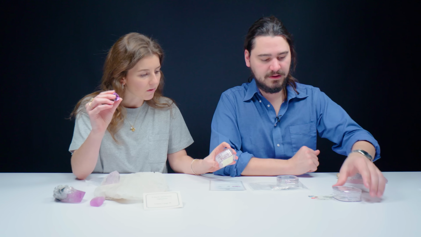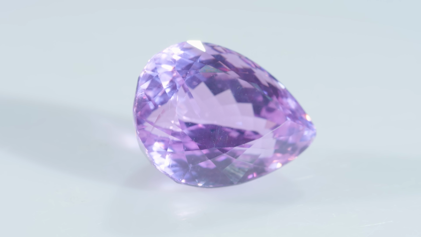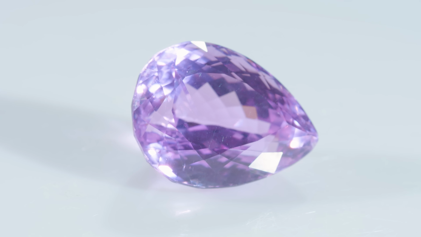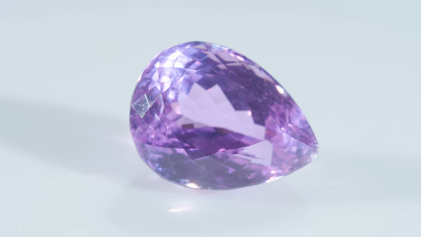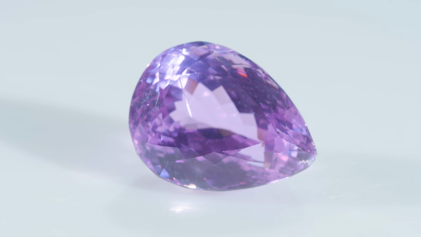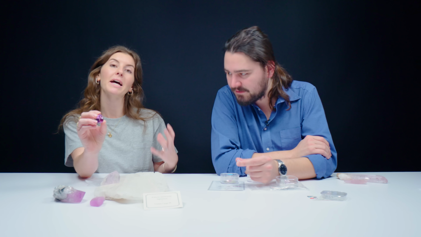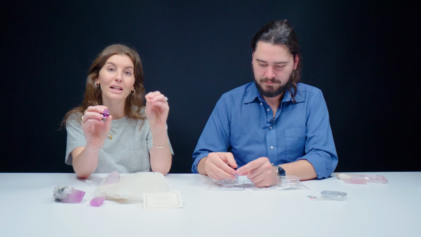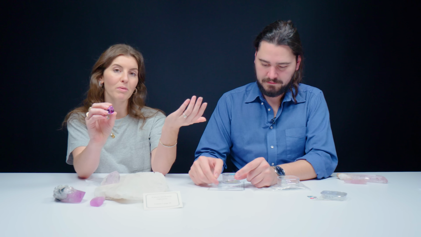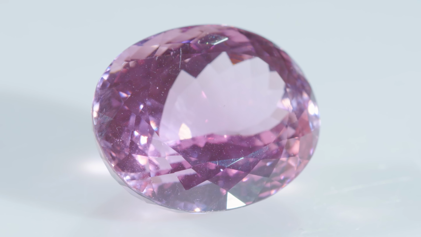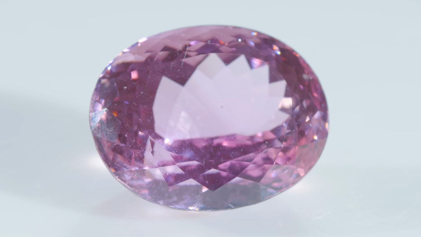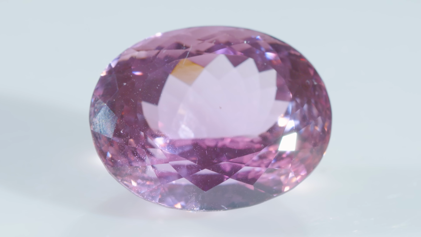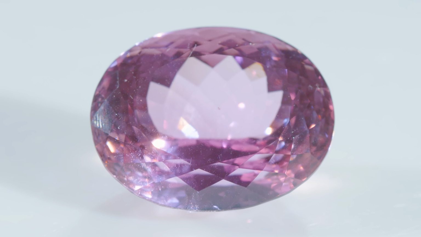Kunzite is tricky when it comes to faceting because, as we mentioned before, it has 2 planes of perfect cleavage. It's about a 6.5 to a 7 on the Mohs scale of hardness, so it's pretty durable. It's hard enough, as they say. But its best color is seen down the C-axis. However, its cleavage plane is also perpendicular to that. So it can be really difficult to facet with the best color face up, which is obviously what you always want to do. So I've got an oval and a pear shape.